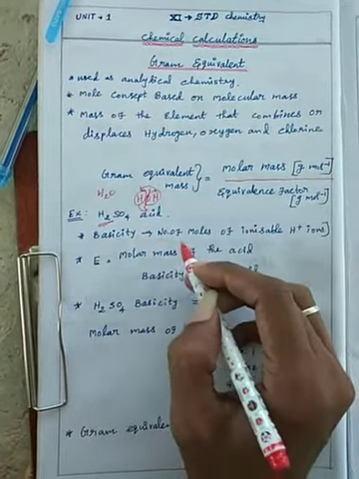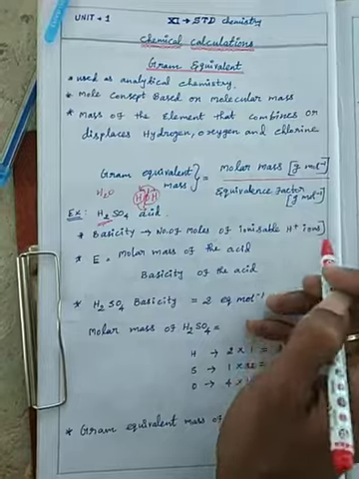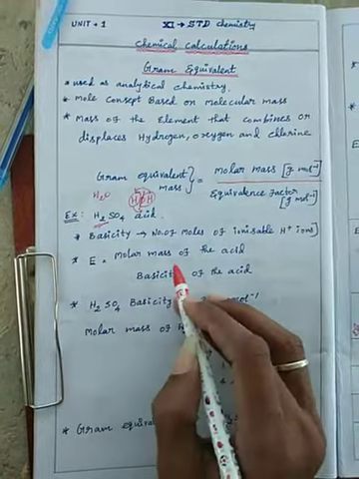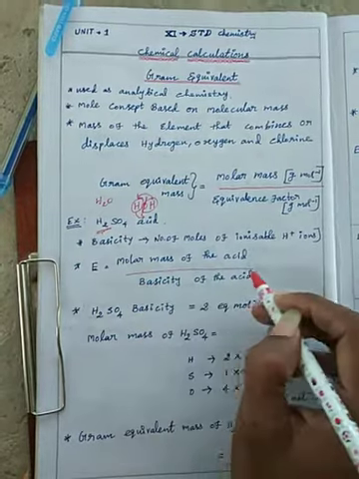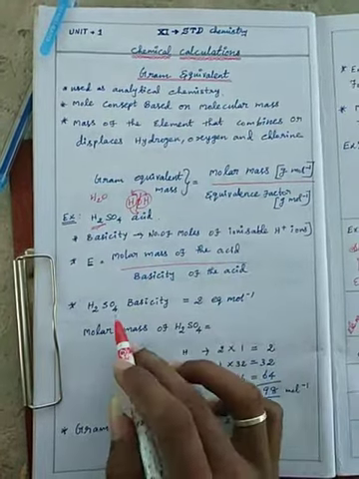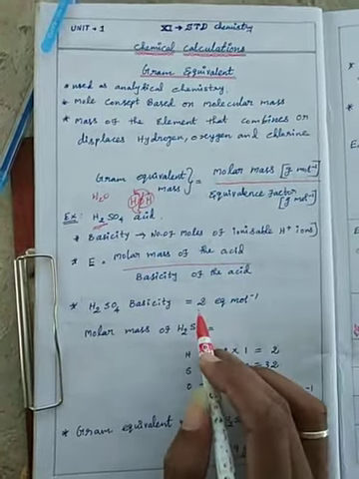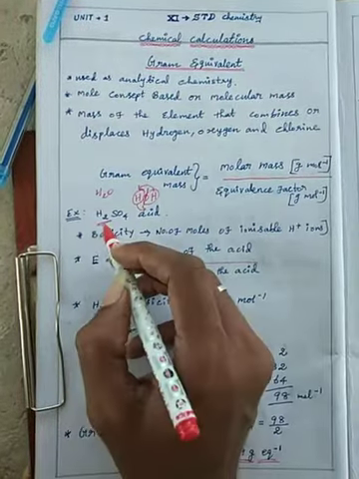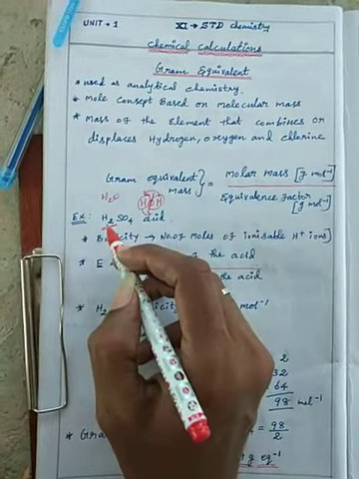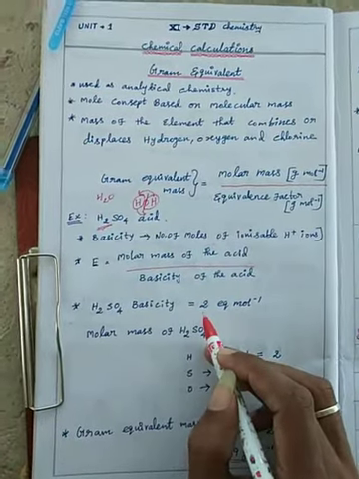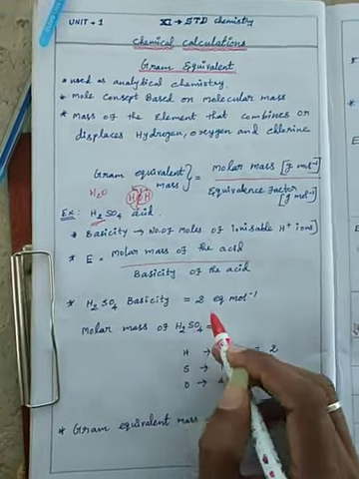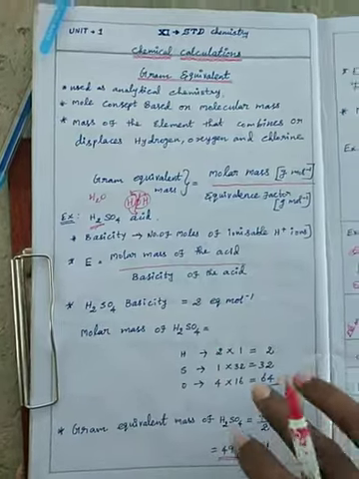Basicity is the number of moles of ionizable hydrogen ions. So the equivalent mass of an acid is the molar mass of the acid divided by its basicity. For sulfuric acid, what is the basicity, students? 2 equivalent moles. How do we calculate it? How many hydrogen ions are present? 2, so the equivalent factor is 2. Now the molar mass will be calculated.